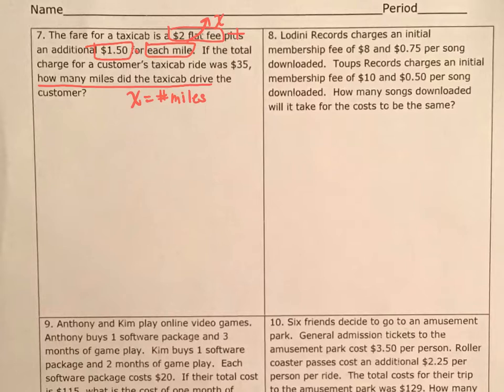Okay, so now looking at those numbers, we have a $2 flat fee plus $1.50 per mile for a total of $35. So this is our flat fee.